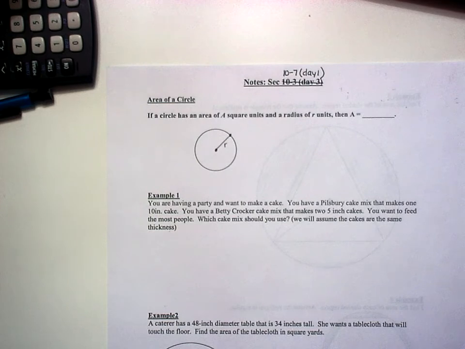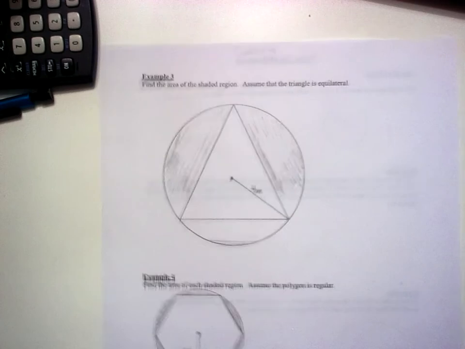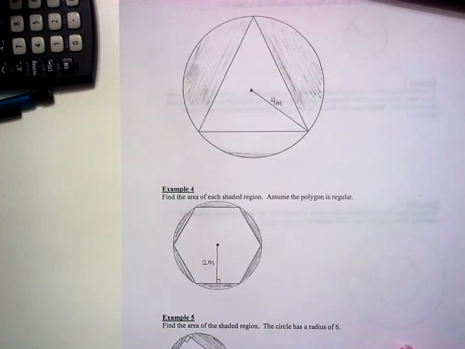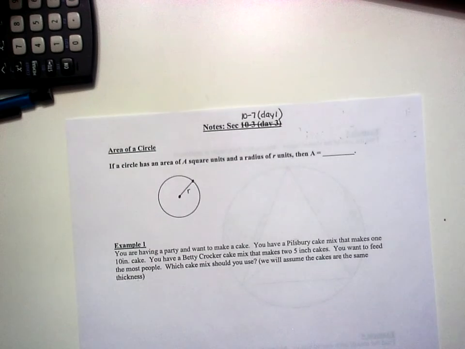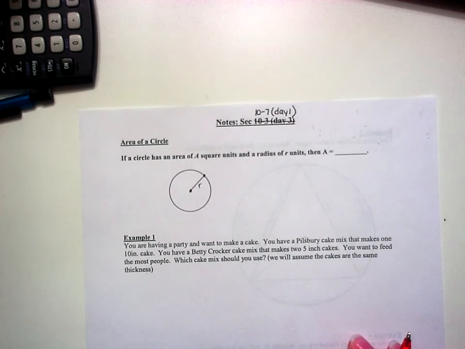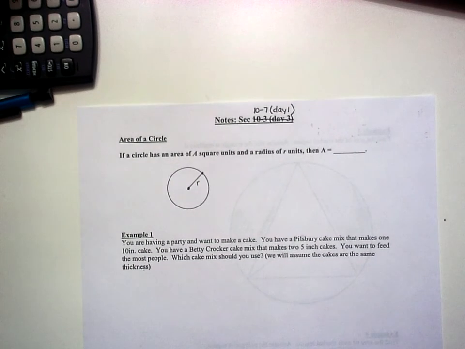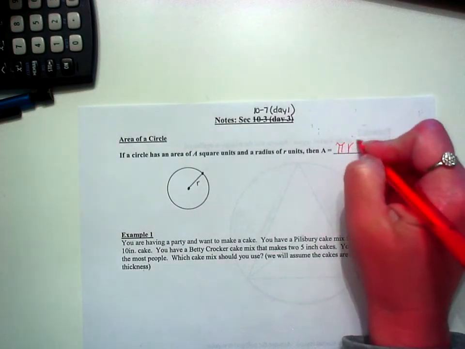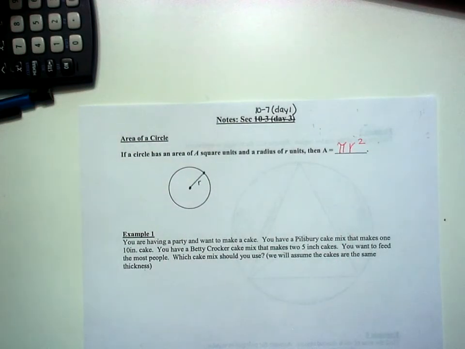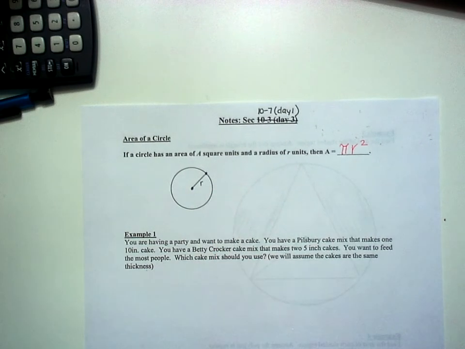So basically what we're gonna be doing today is we're gonna be finding shaded area, okay? So you'll notice the inside shape is exactly what you learned how to do yesterday. All right, so before we can do shaded area, we need to know the area of a circle. If a circle has an area of A square units and a radius that we're going to call r, then area equals pi r squared. That is your area formula for a circle. Again, r is the radius.